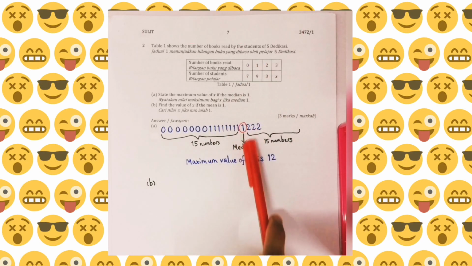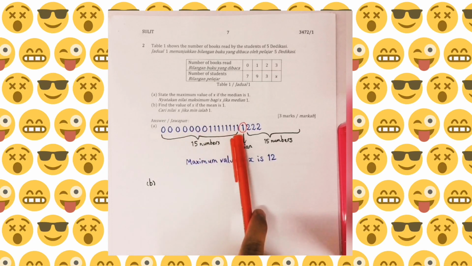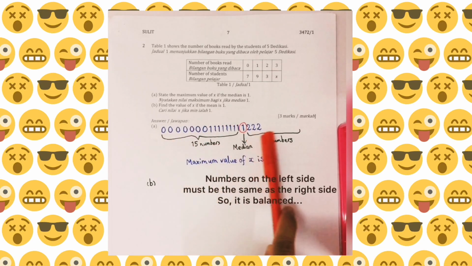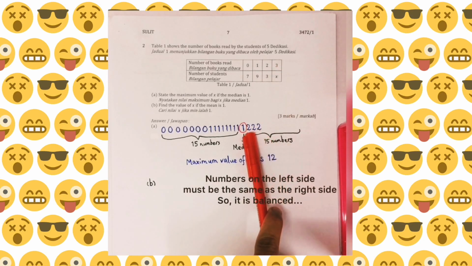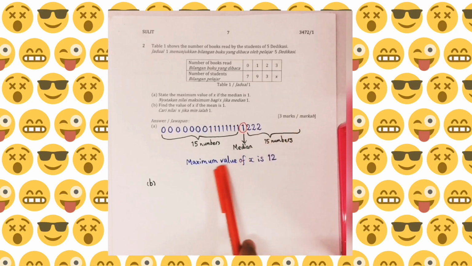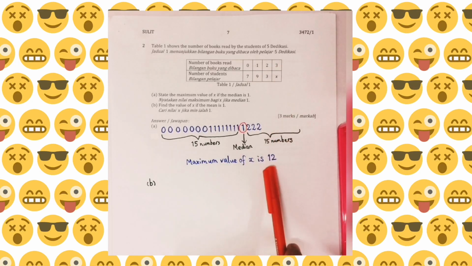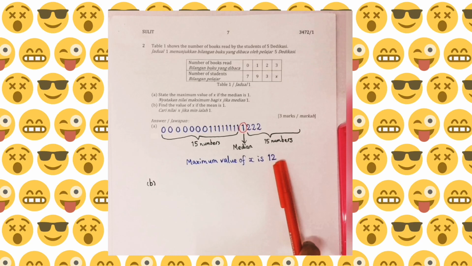the last one is your median, so you have 15 numbers before, and then you have to have another 15 numbers after. So in order to get the value of x, 15 minus 3 gives you 12. So the answer for the maximum value of x will be 12. It's only 1 mark question.